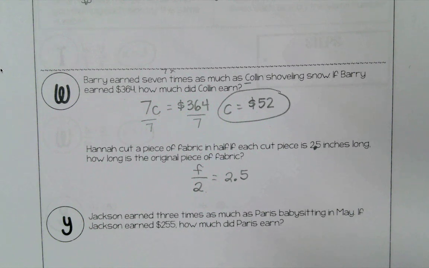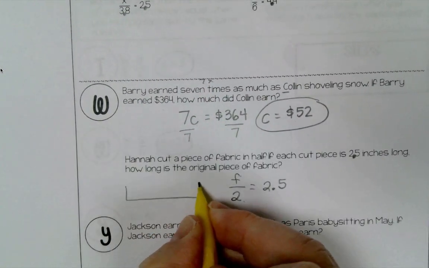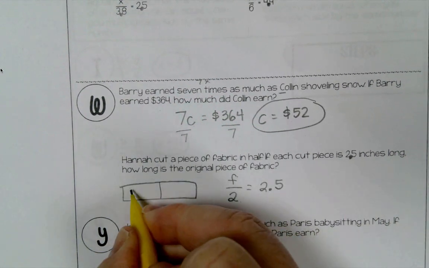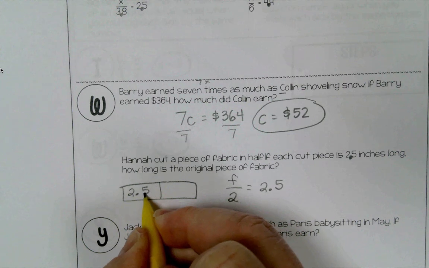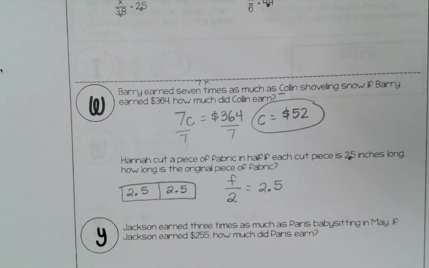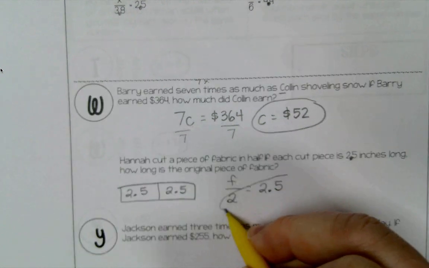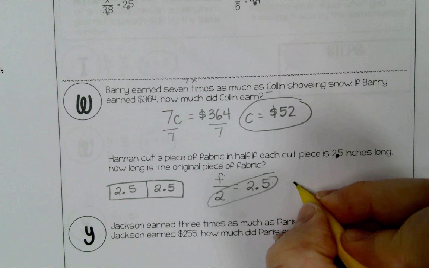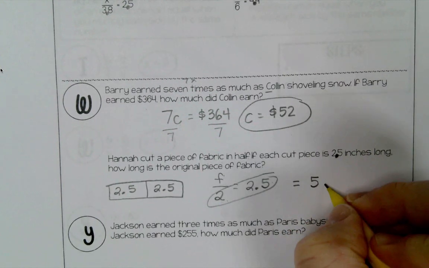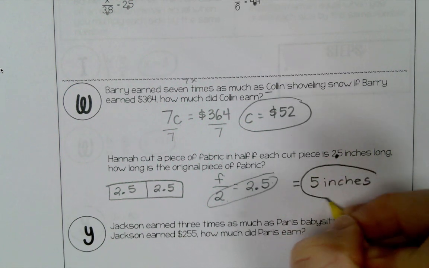But how long was my original piece of fabric? If you're struggling on this, think of it like this. This is my fabric, and I cut it in half, and each piece was now 2.5 inches long. So 2 times 2.5 is going to give you 5 inches. So my original is 5 inches.